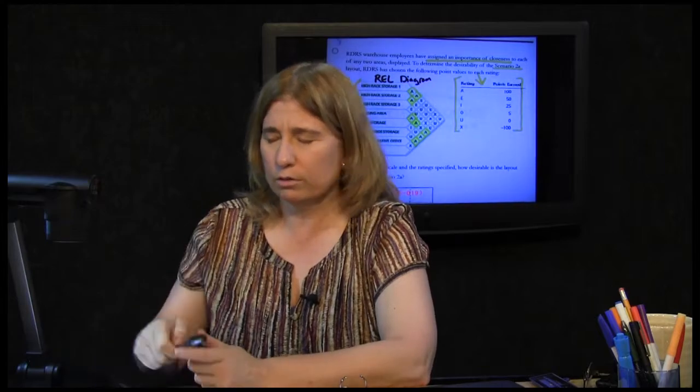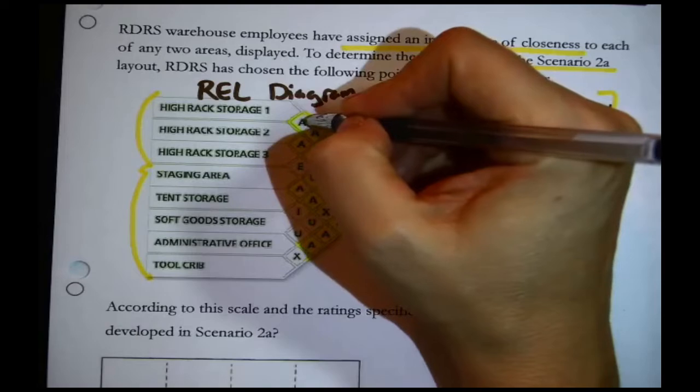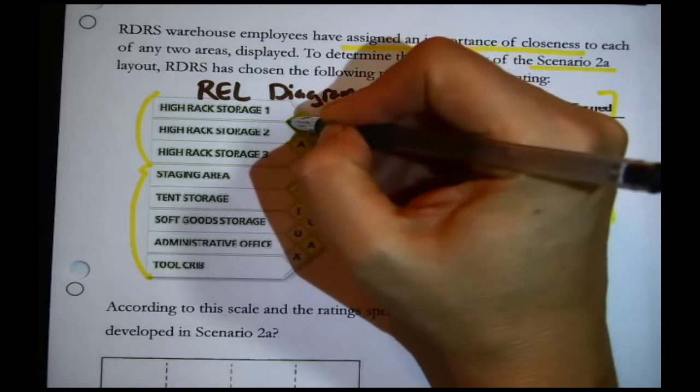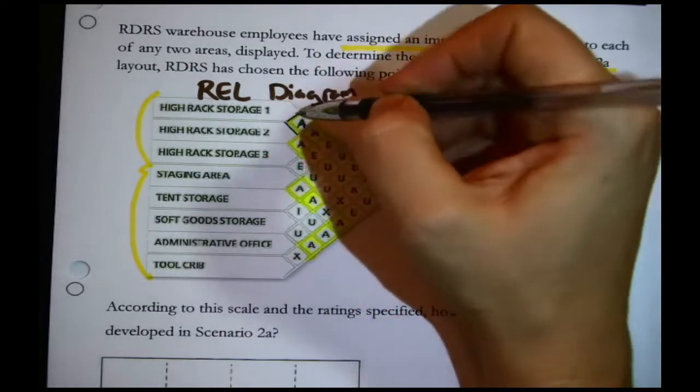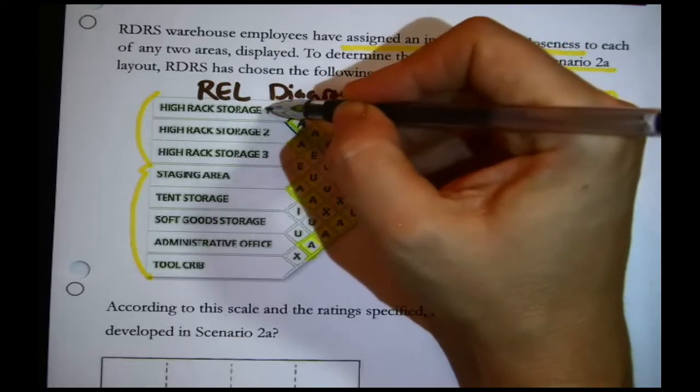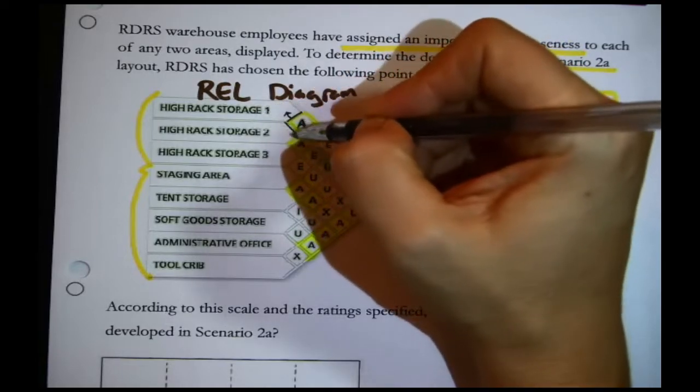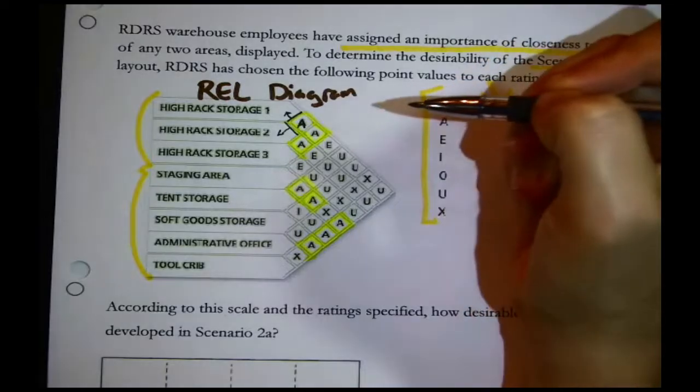Now, we say, wait, there's a bunch of A's, and what do you mean by two departments? It's whatever, like for instance, this A right here, it's indicating that there's an A rating between high rack storage 1 and high rack storage 2. That's how you read it.